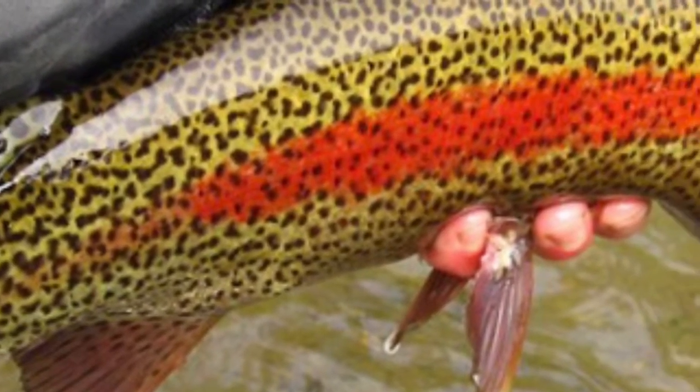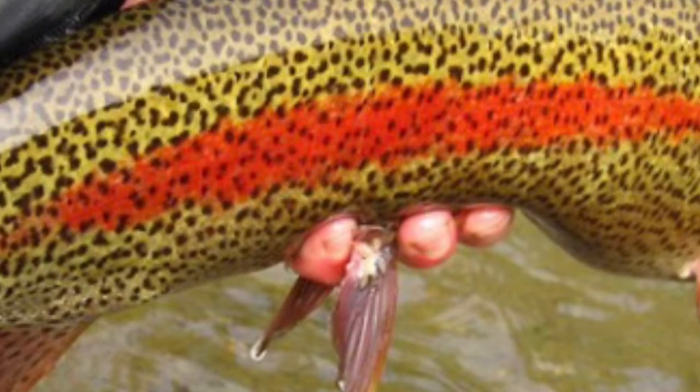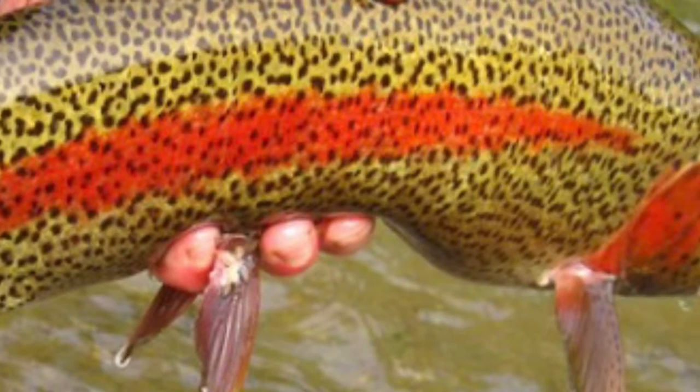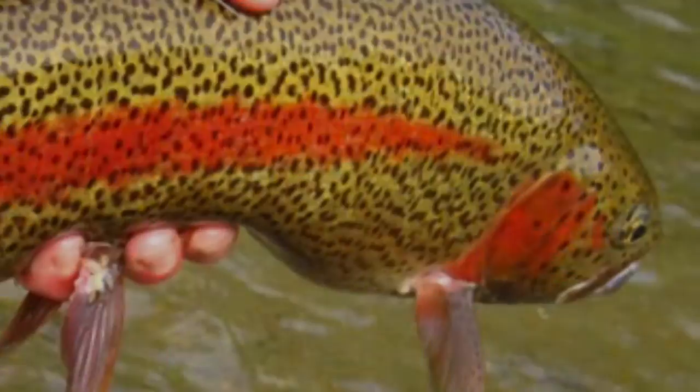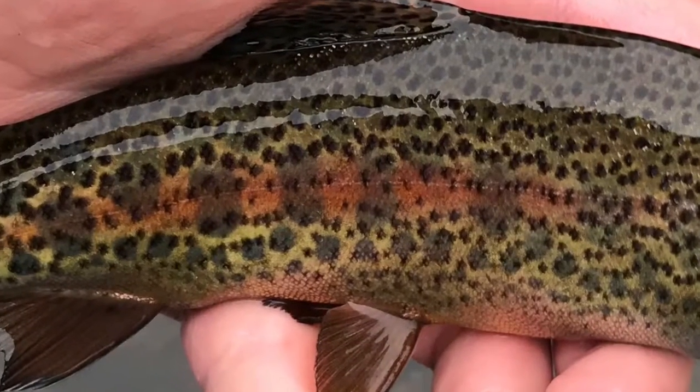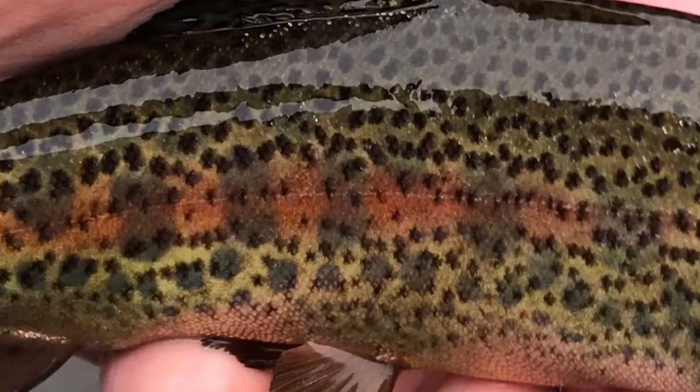of the body. Adult fish have a broad reddish stripe along the lateral line from the gills to the tail, which is most pronounced in breeding males. This is where the name rainbow trout comes from, and as you can see, they are quite colorful.